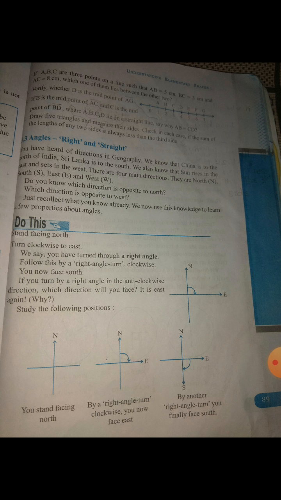So for each direction, when you change the direction, it forms 90 degrees. The perpendicular bisector of a line segment is a perpendicular to the line segment that divides it into two equal parts.